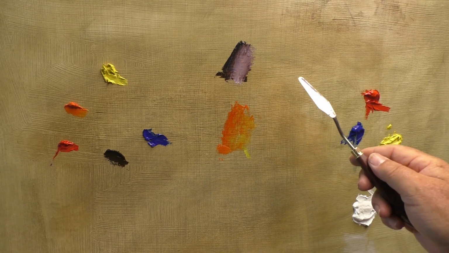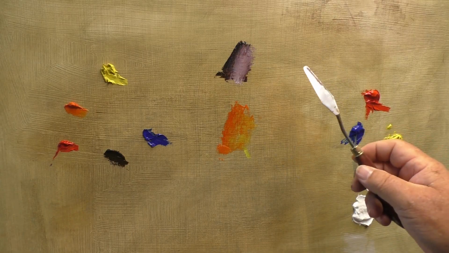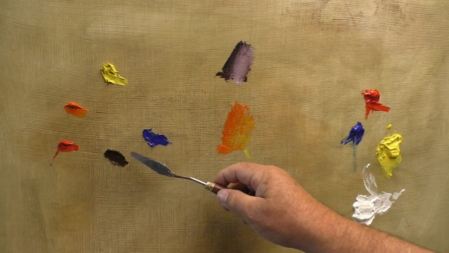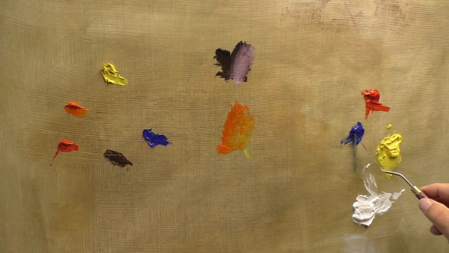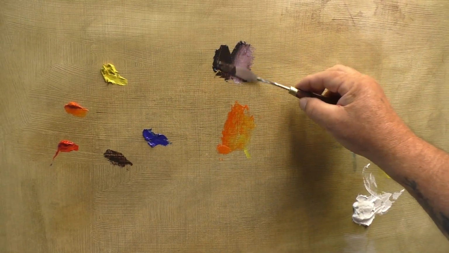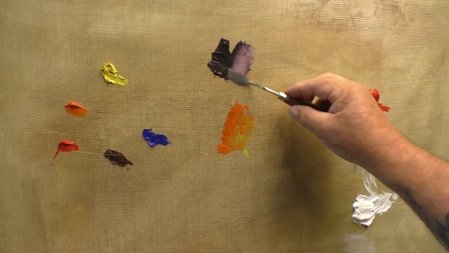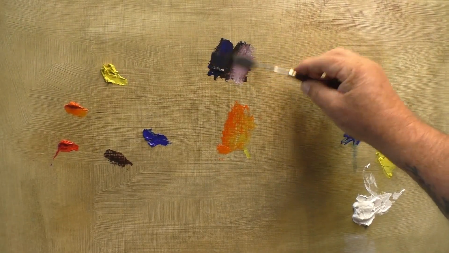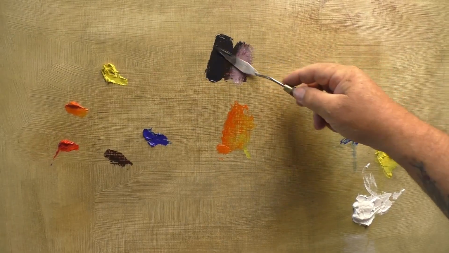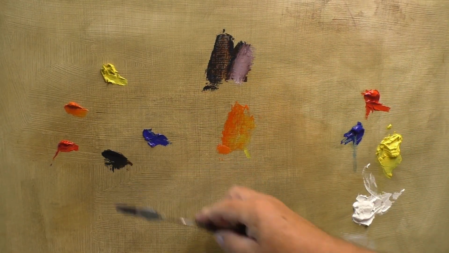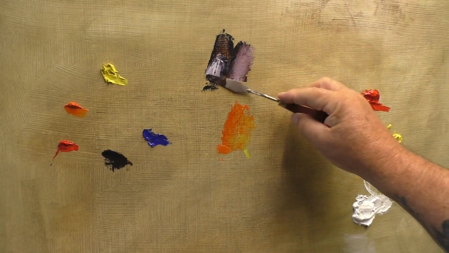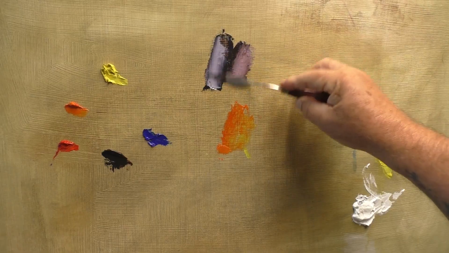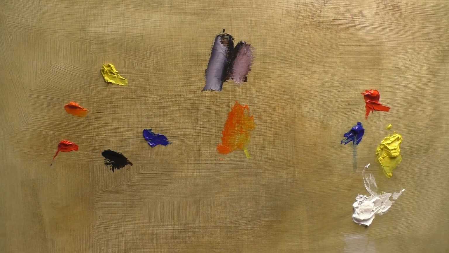Let's get it a touch maybe on the blue side. So let's take this back. I want it a bit more to the blue side, just a touch. So I will add a little bit more blue into that. There we go. So now we have a purple, but it's more to the blue side, see? Okay, that's what I want. So now I've got this purple.